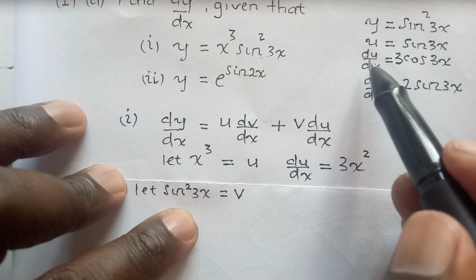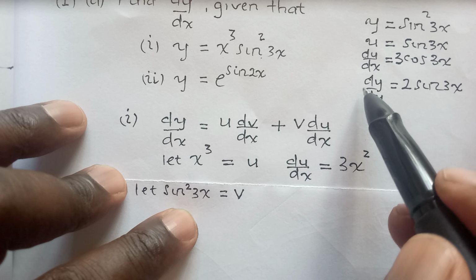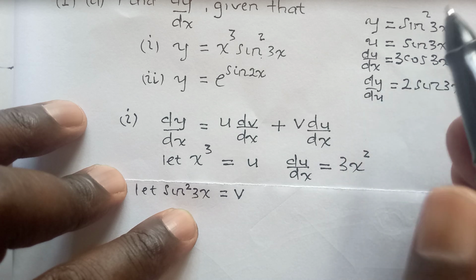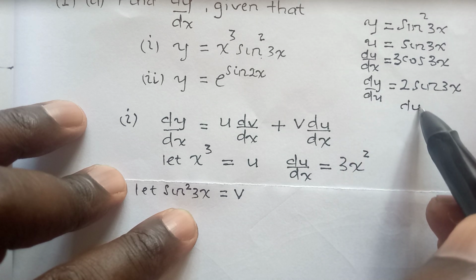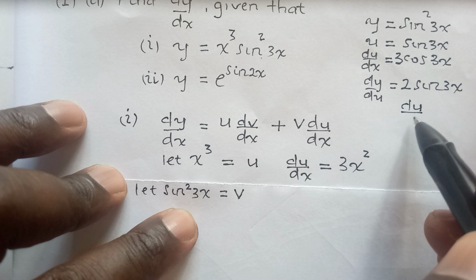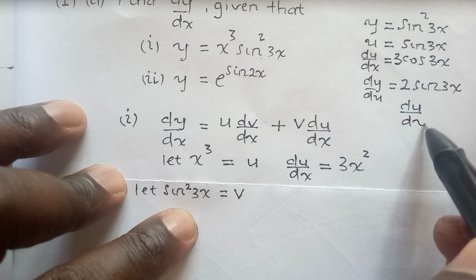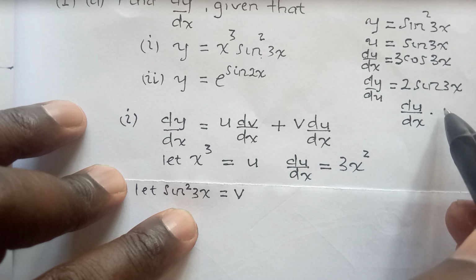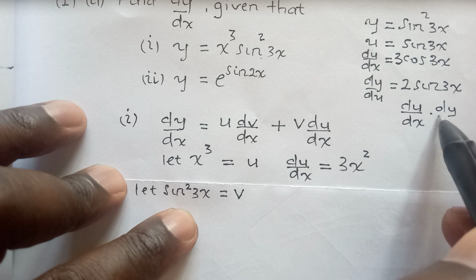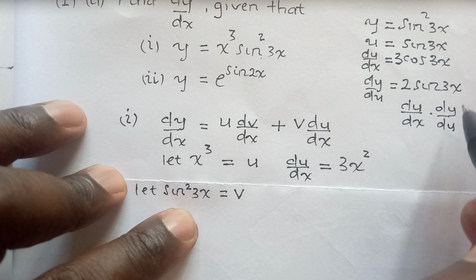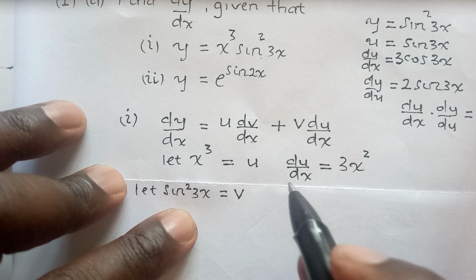So if you multiply du/dx by dy/du, this one gives you dy/dx, and that's what we are looking at.